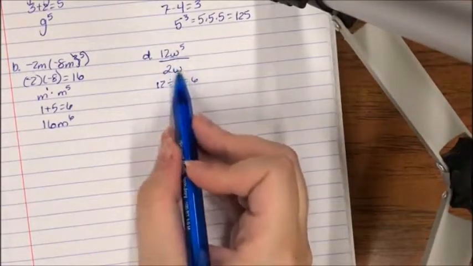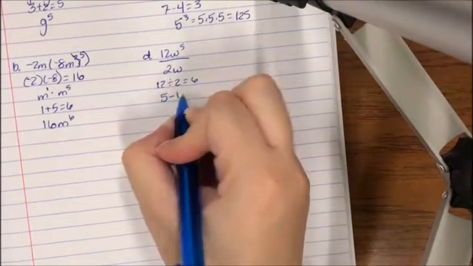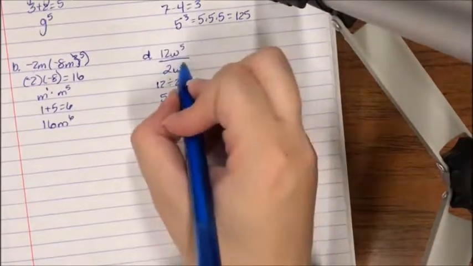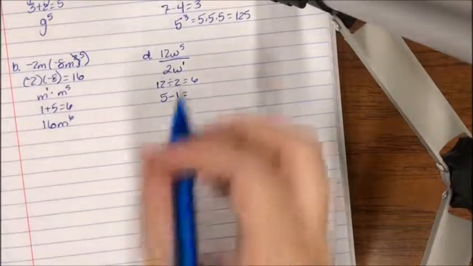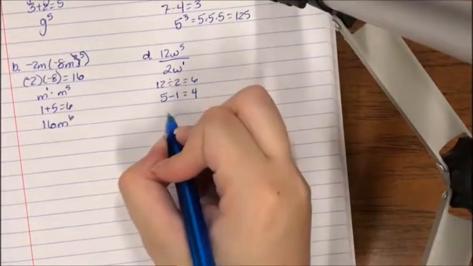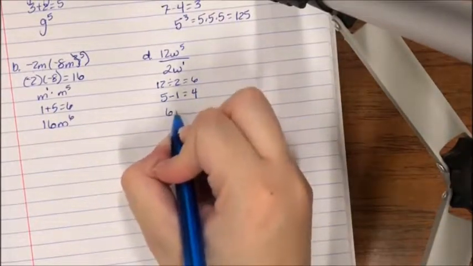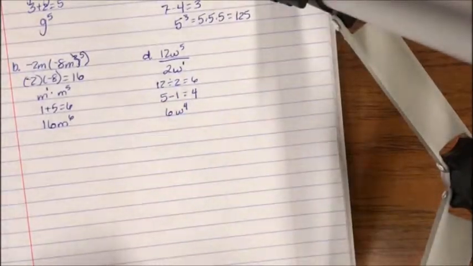Then w's have the same base, so that's 5 minus 1. Remember, there's the imaginary 1 here. 5 minus 1 gives me 4. So I'm left with 6w to the 4th power.